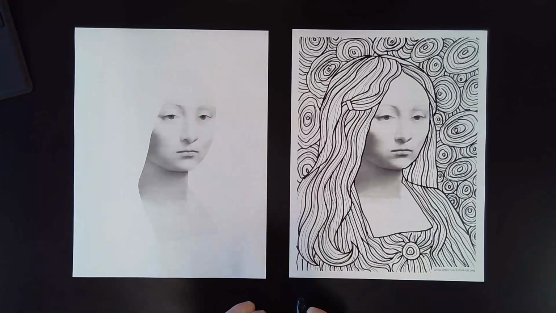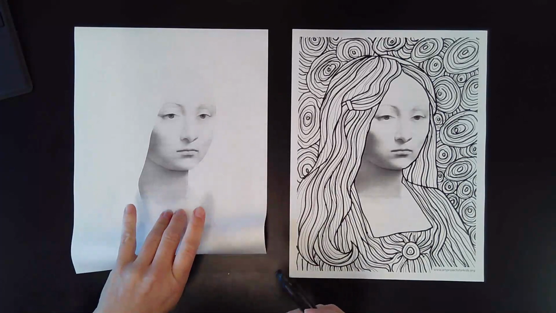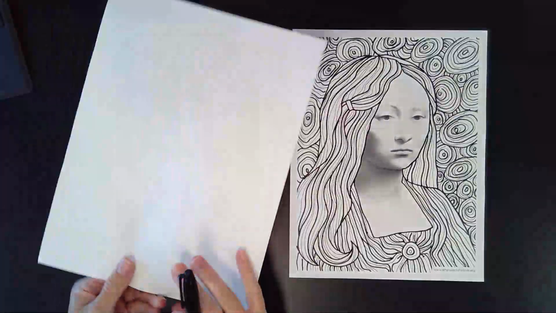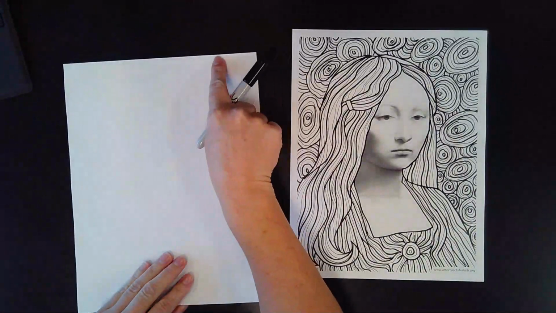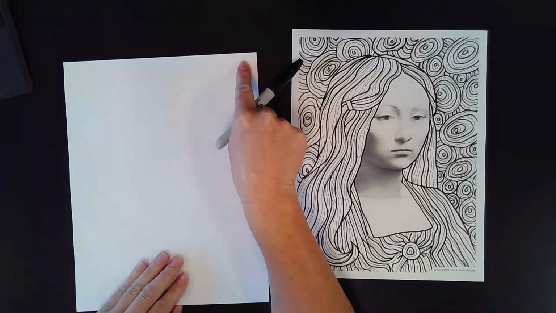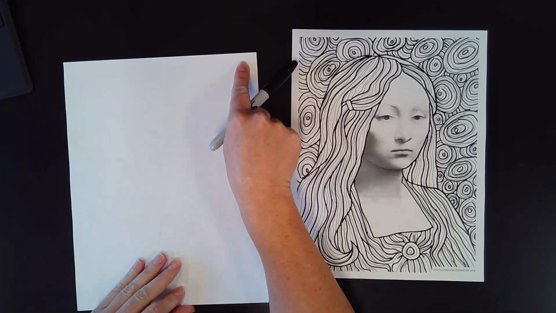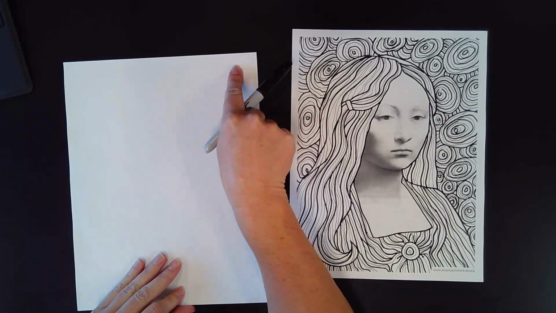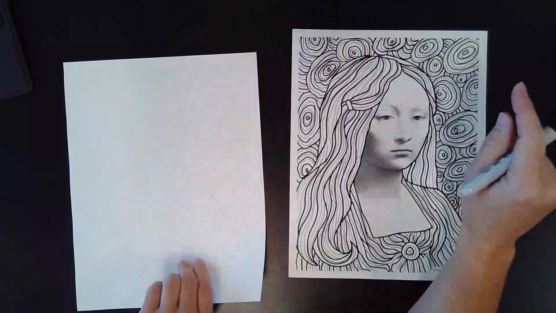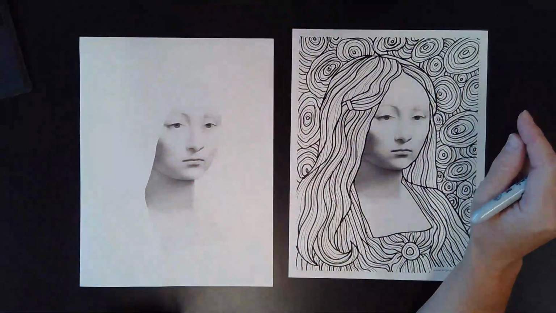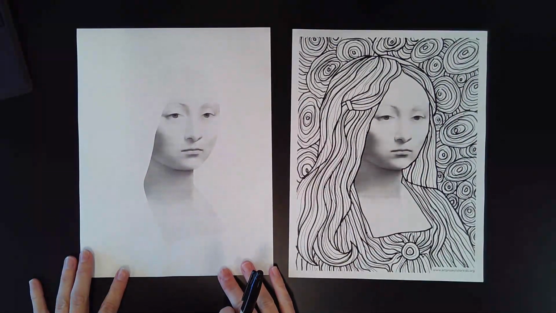Okay, so get your pencils and turn your paper over and write your name at the top. I'm going to give you about 10 seconds to write your name, and then we're going to flip our papers over and start drawing. So go ahead and get your names. Once your name is on your paper, flip it over, and we're going to get started.